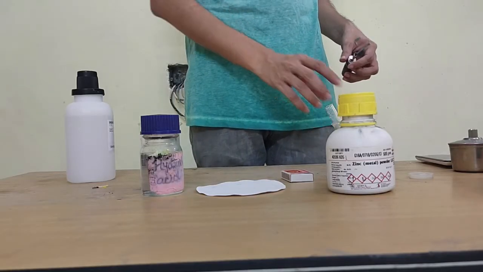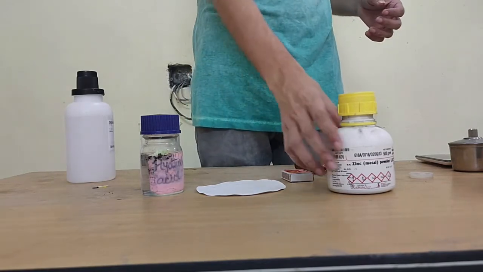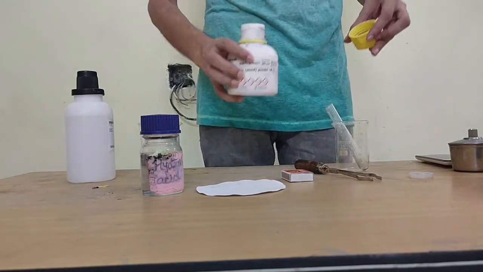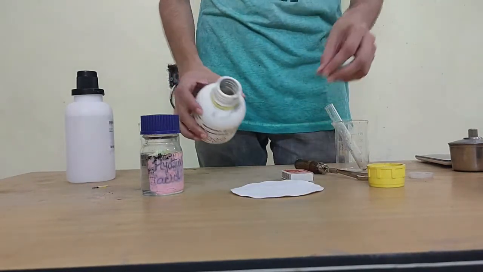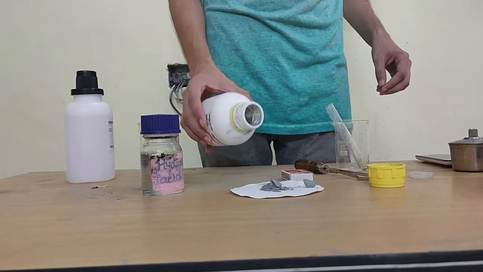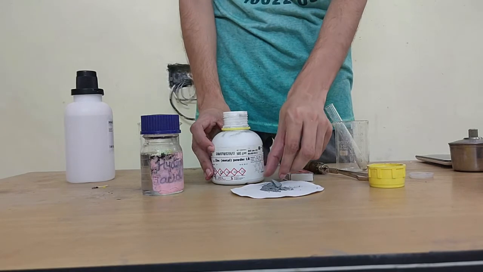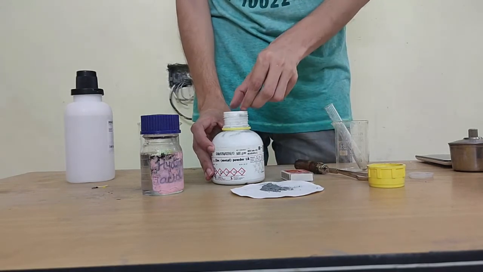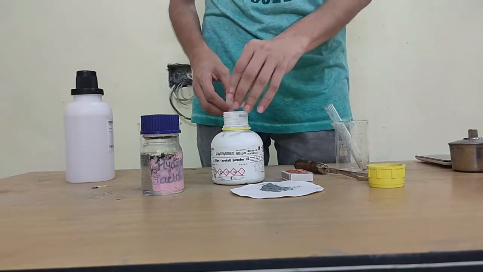So to start with our procedure, first I will show you what this zinc metal powder is. So this is a grey colored metal powder. Generally metal is in solid form. This one is not, it's a powder. So this is how it looks. It's got pieces and it's got powder in it. We'll be using this in our reaction for today. Okay.